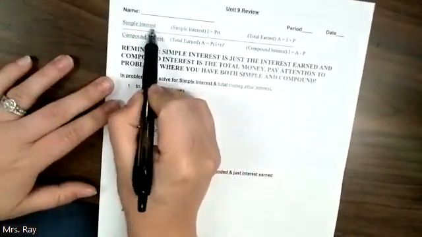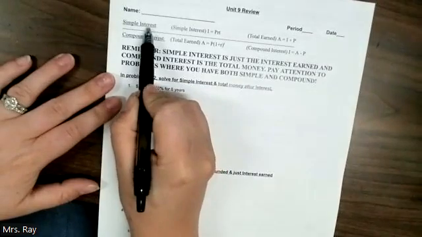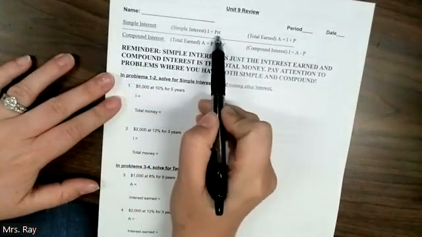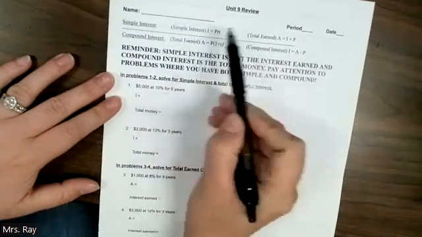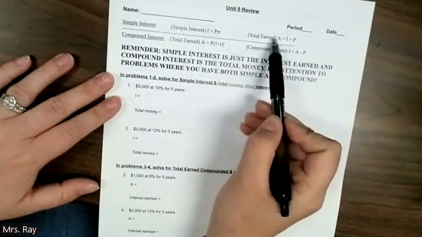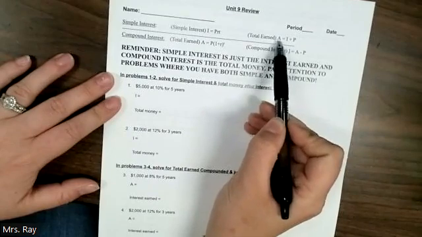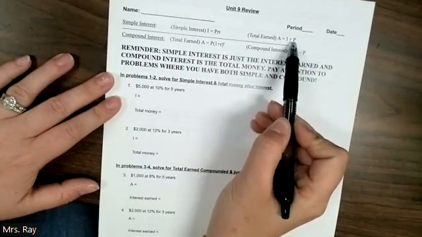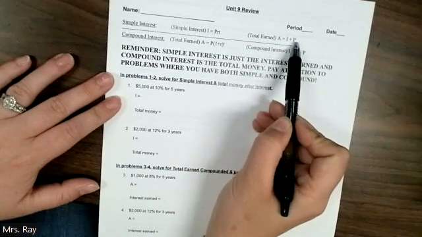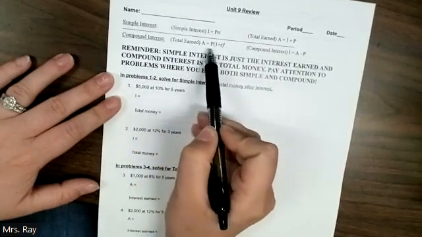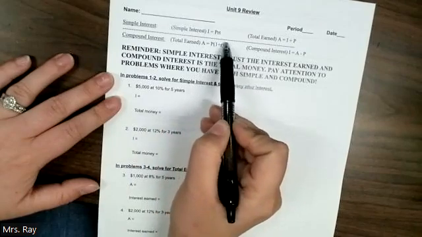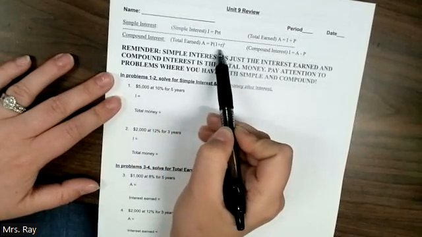There are two kinds of interest rates we talk about: simple interest, which is I equals PRT for just the interest. If you want to get the total amount they earned, it's going to be I plus the principal. So you would take the interest you earned, add it to the principal. Then there is compound interest, which is A equals P(1 plus R)^T. That's the total amount of money in the account.